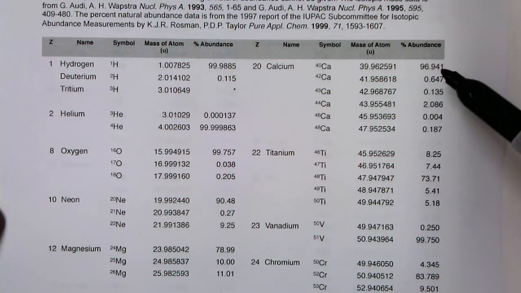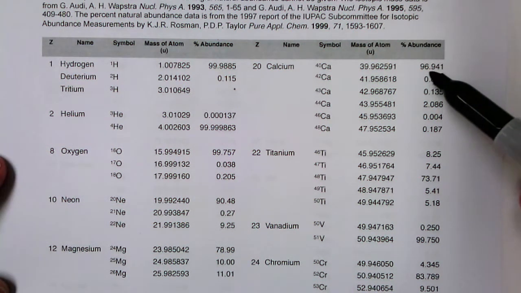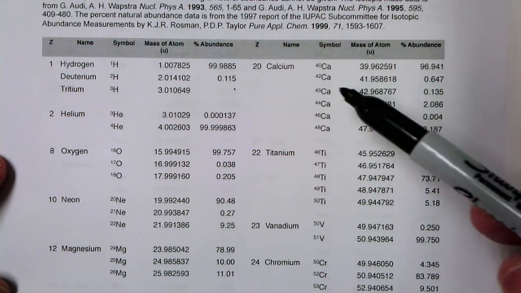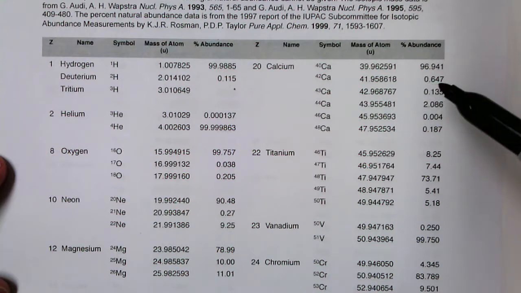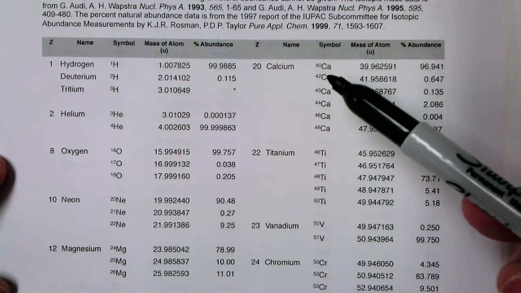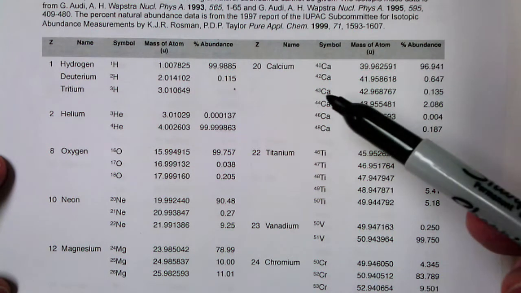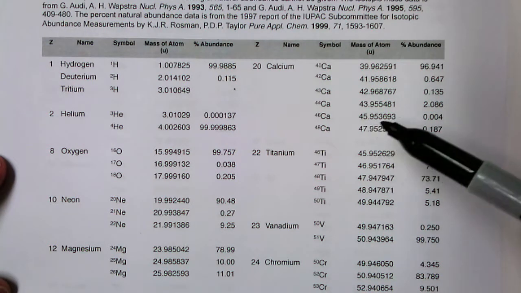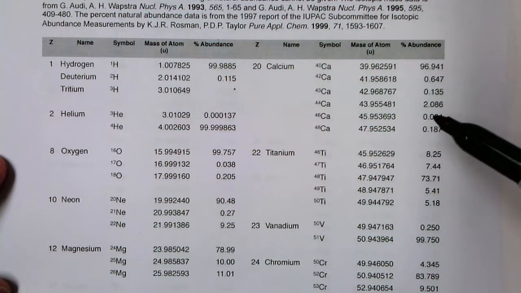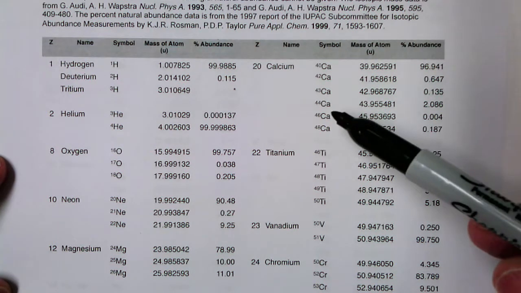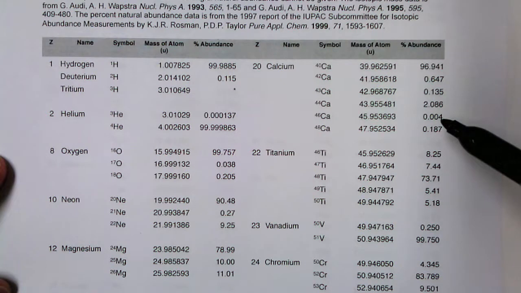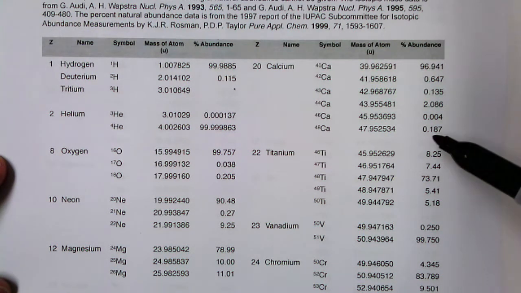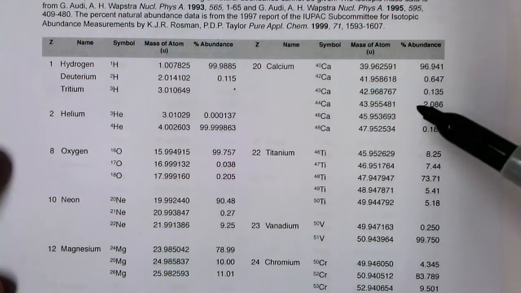And so if we were to take 100 grams of calcium, we would find that 96.941 of those grams were made up of calcium 40, and that 0.647 grams would be made up of calcium 42, and 0.135 of calcium 43, 2.086 of calcium 44, calcium 46 represents 4/1000ths of a gram, and calcium 48 would come in at 0.187 grams. Each of these contributes to the overall mass.